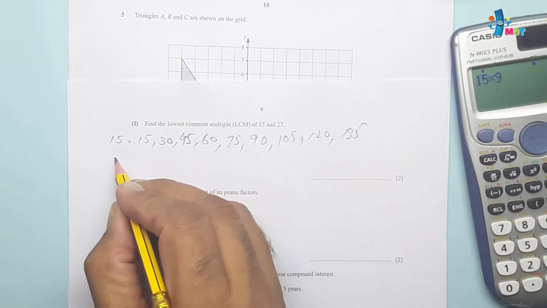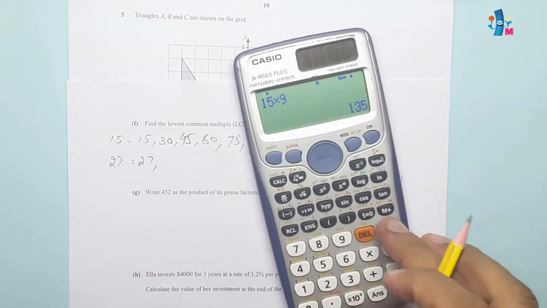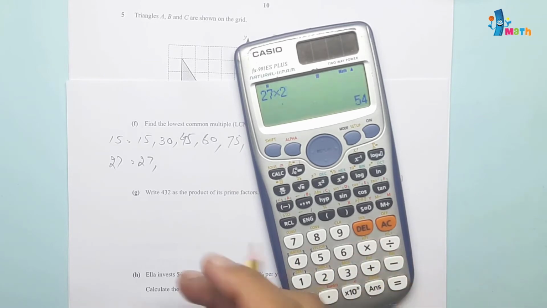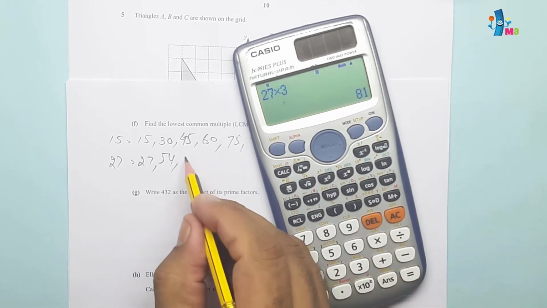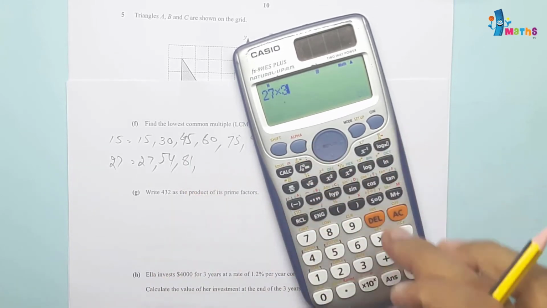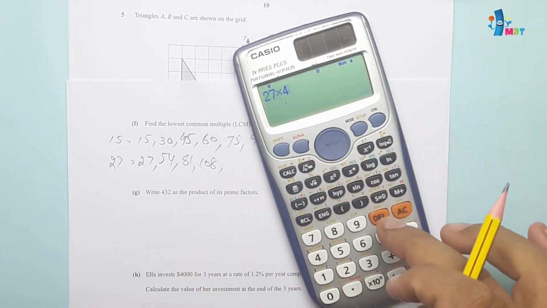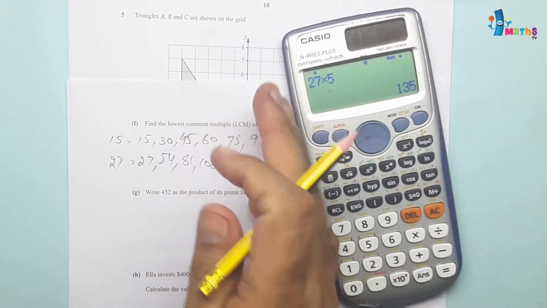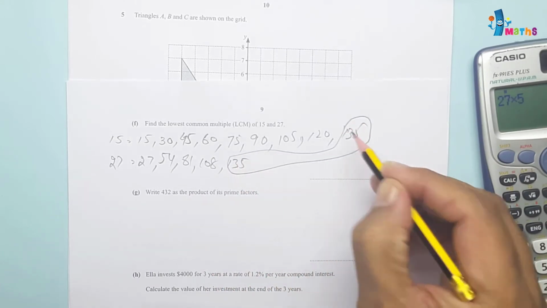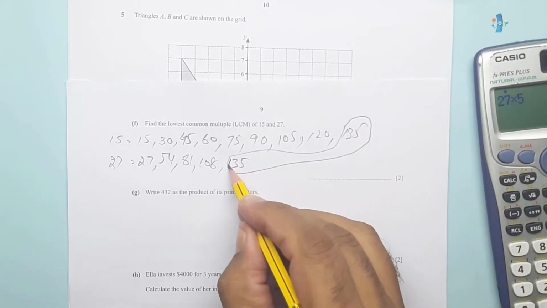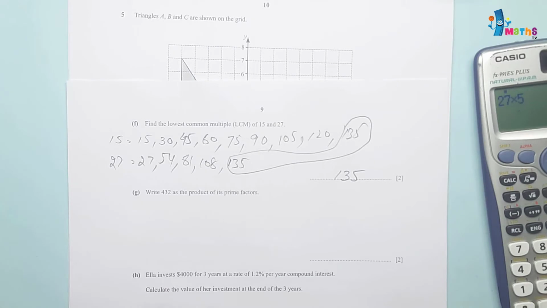Now we can check for this 27 as well. So 27, then 27 multiplied by 2 will be equal to 54, and multiply by 3 will be equal to 81, multiply by 4 will be equal to 108, and multiply by 5 will be equal to 135. We got the same number, this one and this one are the same. Least common multiple is 135. Nothing is common before that, so 135 will be our answer.